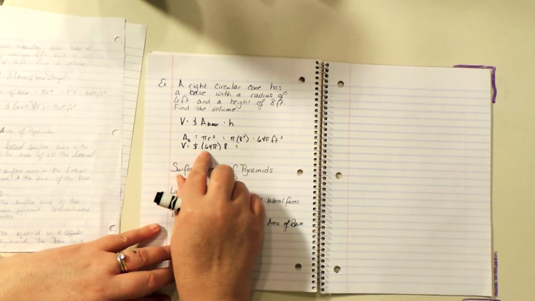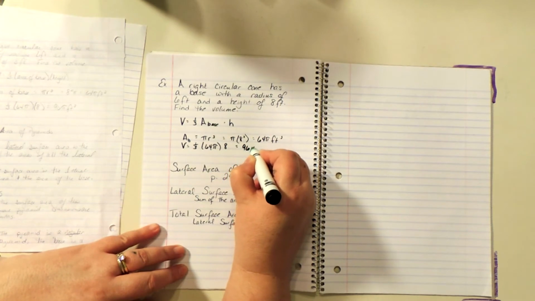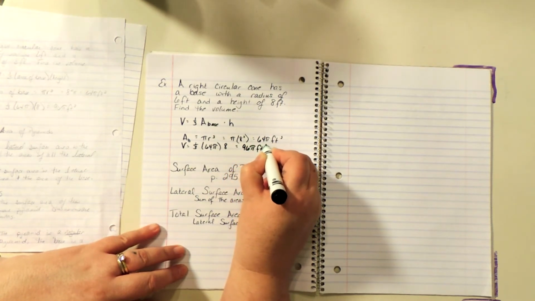And we do 1/3 of 36 times 8, and we get 96 pi feet cubed. Okay? So the volume is the same for cones and pyramids. Surface area is going to be a little different.